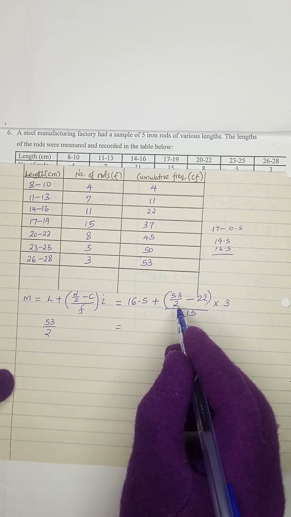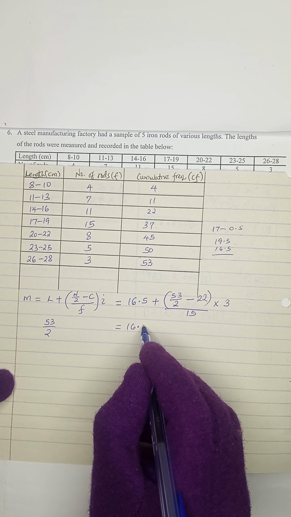So inside the bracket, out here we have 16.5, then 53 divided by 2, you get 26.5, then 26.5 minus 22, you'll get 4.5, all over 15, then multiply by 3.